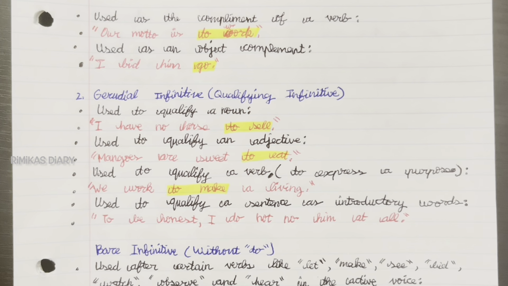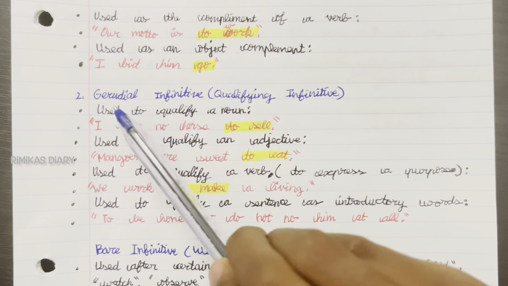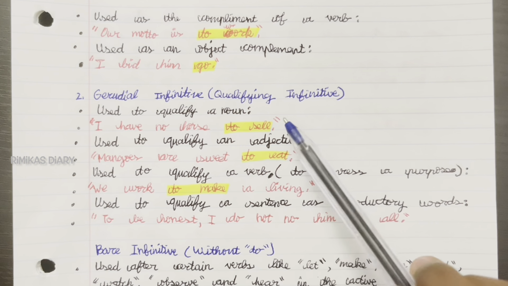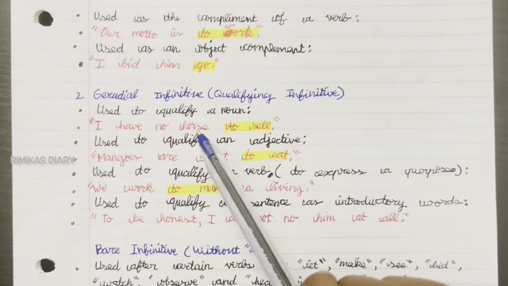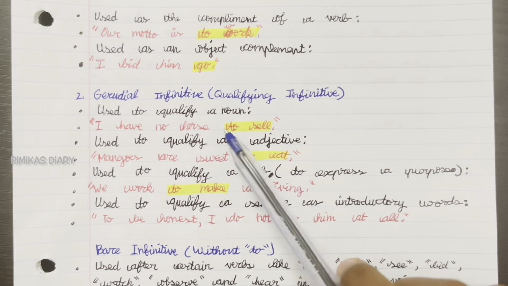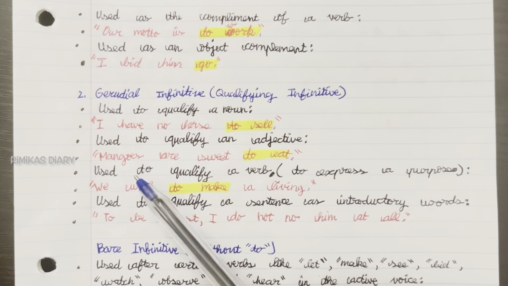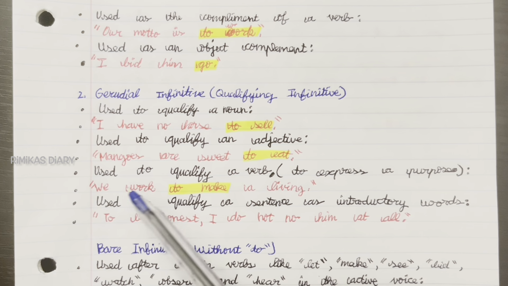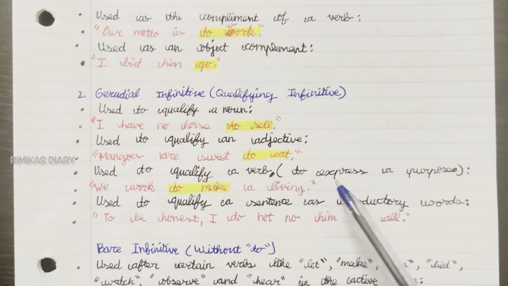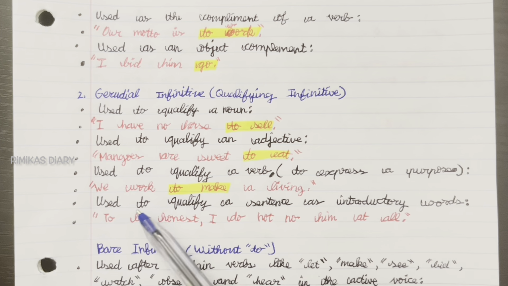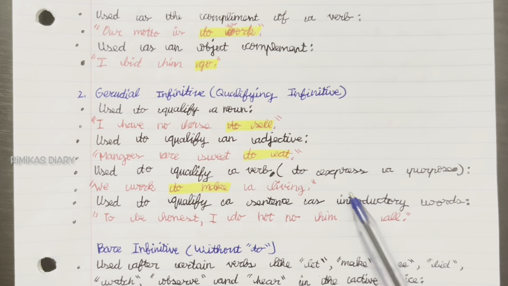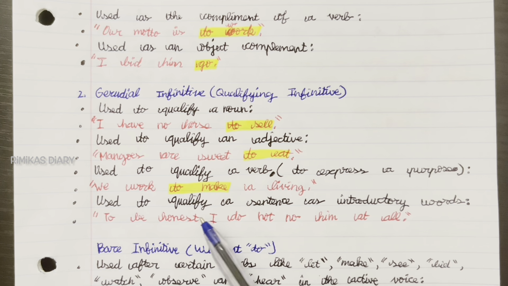Next, the second type of infinitive is the gerundial infinitive, the qualifying infinitive. Used to qualify a noun: I have no horse to sell. Used to qualify an adjective: Mangoes are sweet to eat. Used to qualify a verb to express a purpose. Example, we work to make a living. Next, used to qualify a sentence as introductory words: To be honest, I do not know him at all.